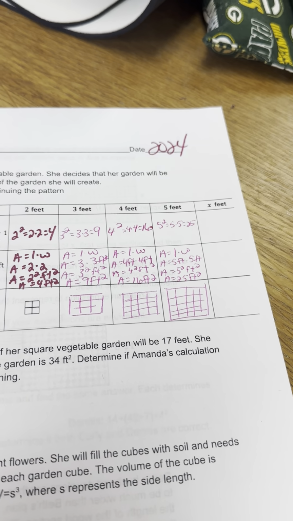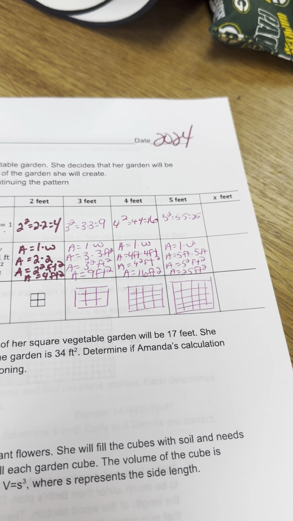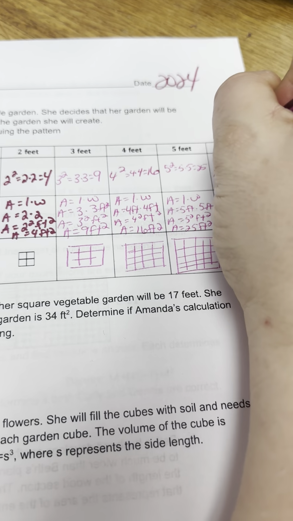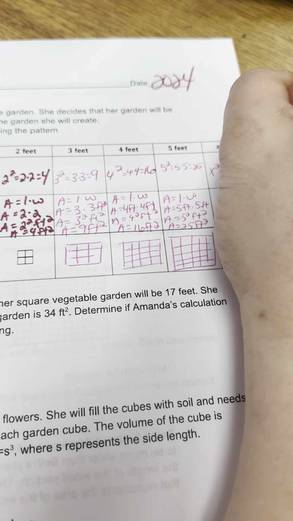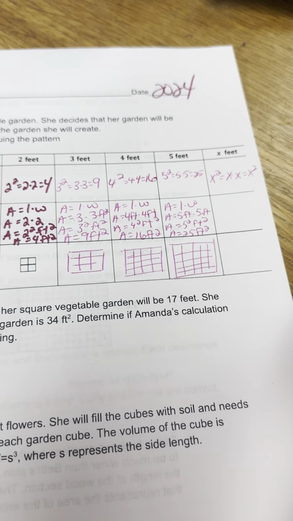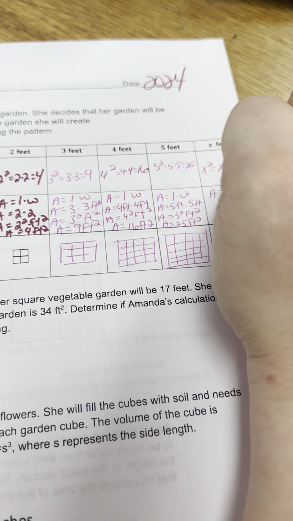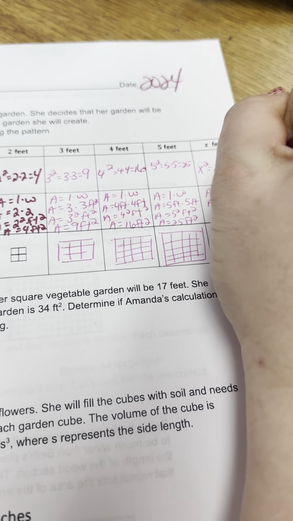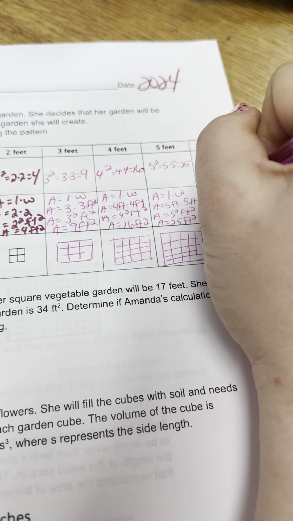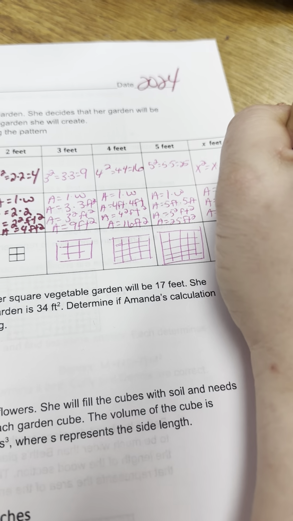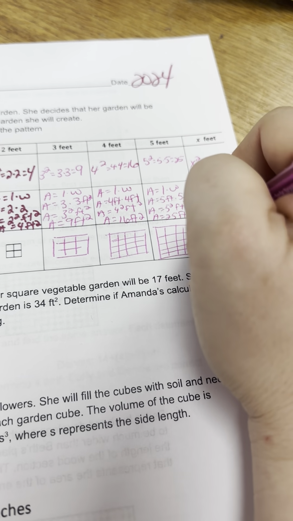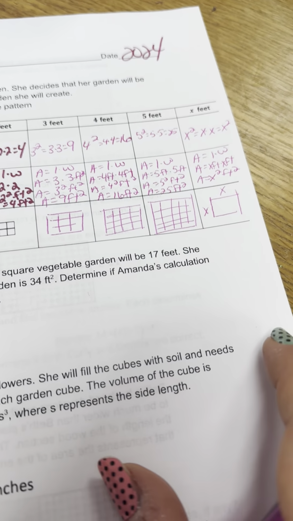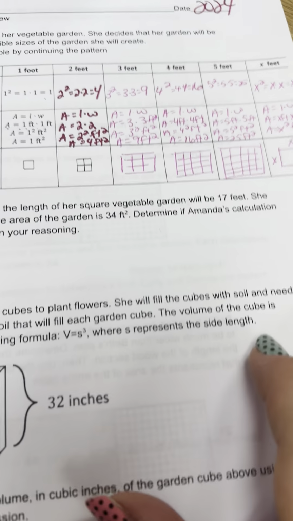So then for x, we're going to do that in a generic term because we don't know how many feet she's actually going to do. So I have x squared is equal to x times x, or again, x squared. My area in this case is length times width. My area is x feet times x feet. Area is x squared feet squared. And then to represent this, you would just make a box and put x on each side because we don't know what that value is.